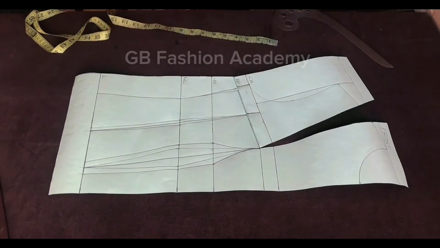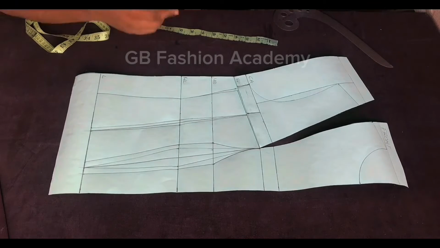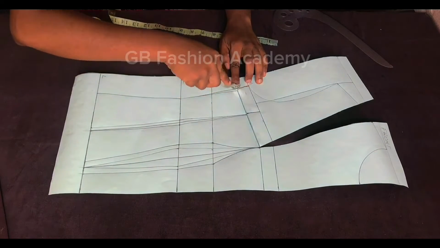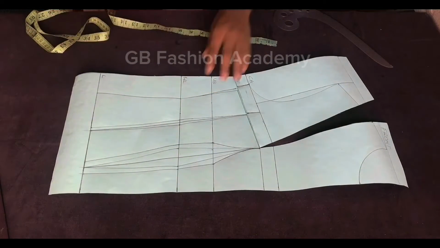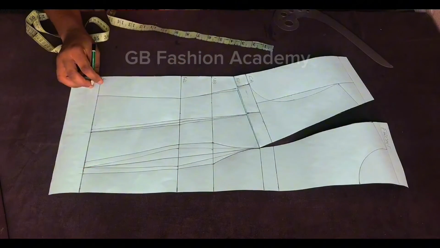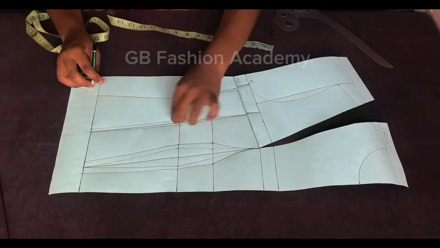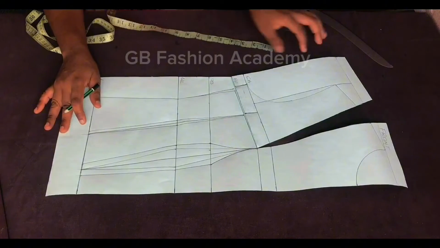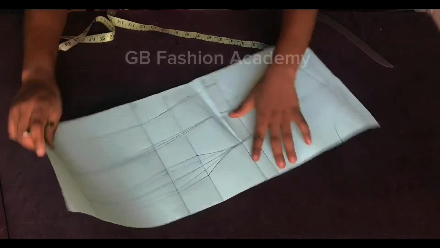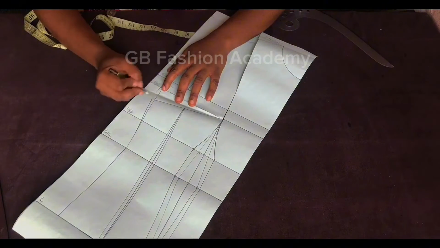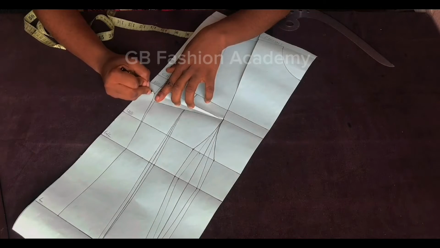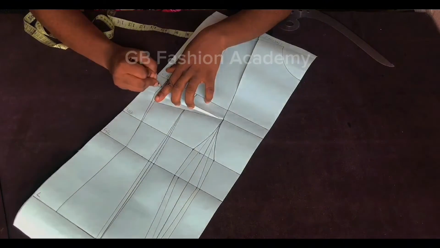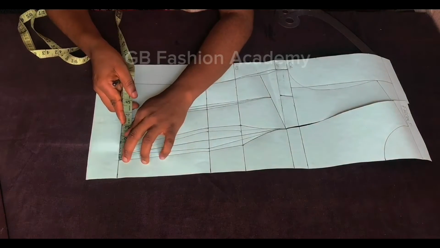So I used half an inch on the main dart line, and also took another half inch on this new dart line, meaning that I've taken that 1 inch, which is going to serve as my waist cinch or waist snatching method. I hope you are clear. So did you see now?